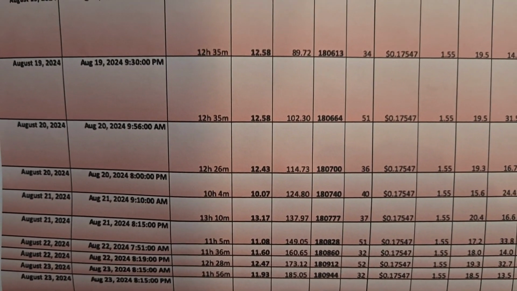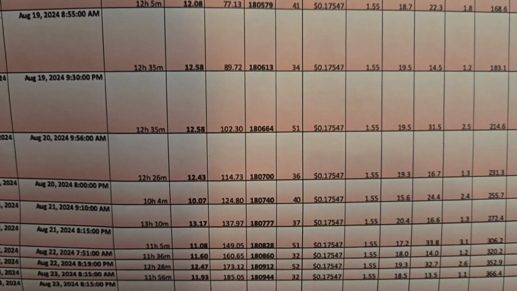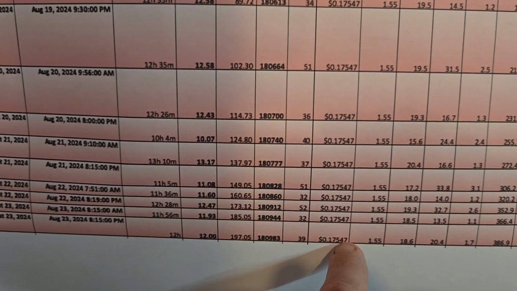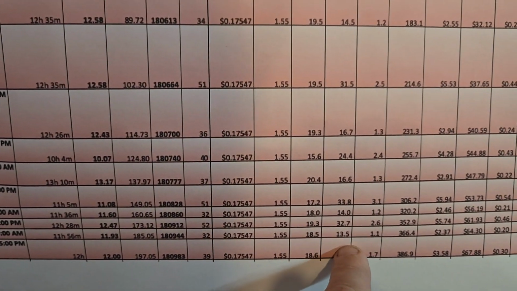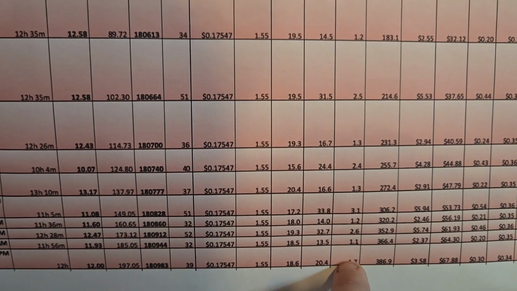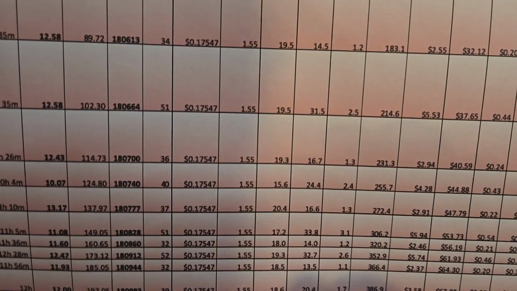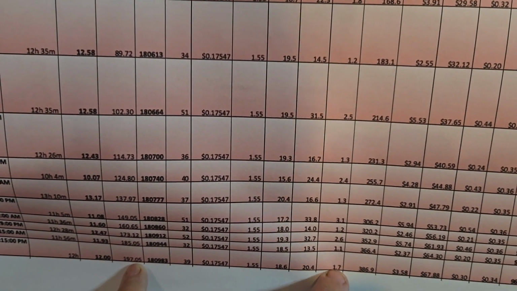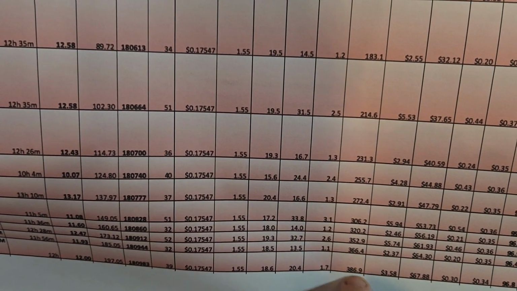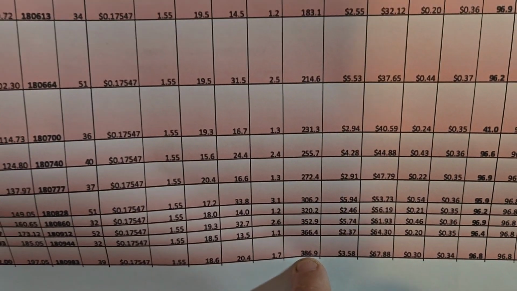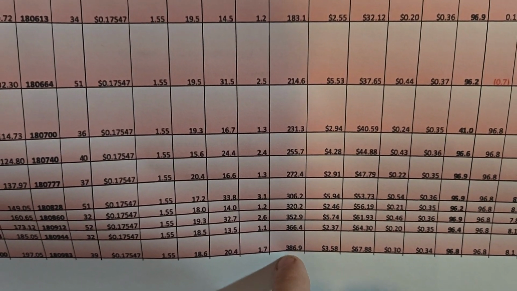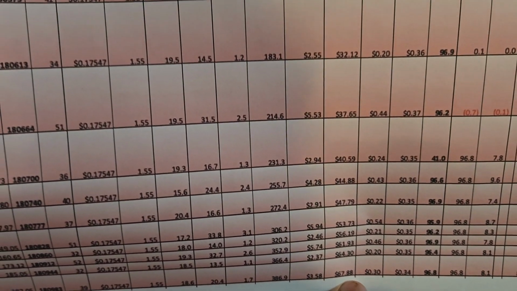Total hours, 197 hours. And here we go, 197 hours. And the kiln energy per hour is 1.7. That's what it averaged out to for the 197 hours. So the total kilowatt hours used was 386.9. When you factor in the price we pay per kilowatt hour, this kiln run cost $67.88.